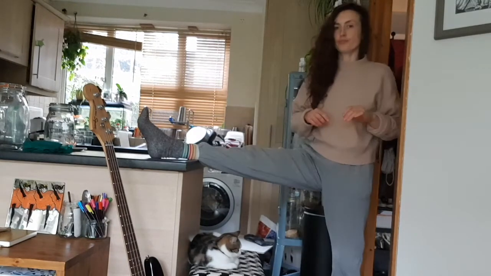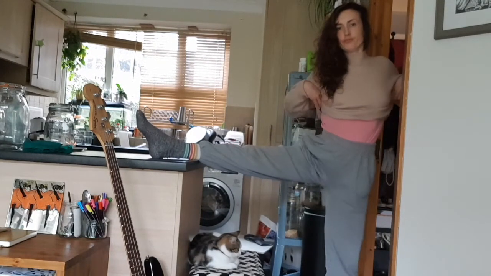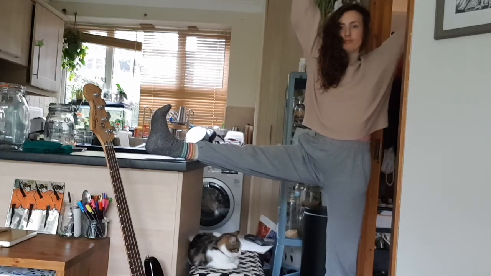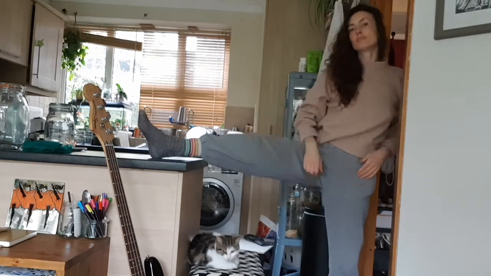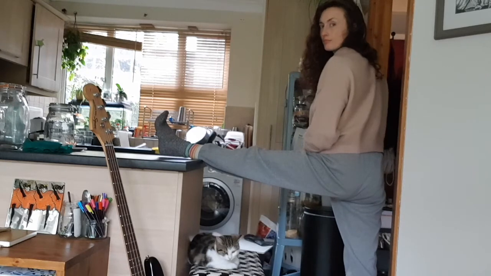So in order to establish whether you can do middle splits, you just need to be able to lift your leg parallel to your hip. Just pop it up there and see if it works.